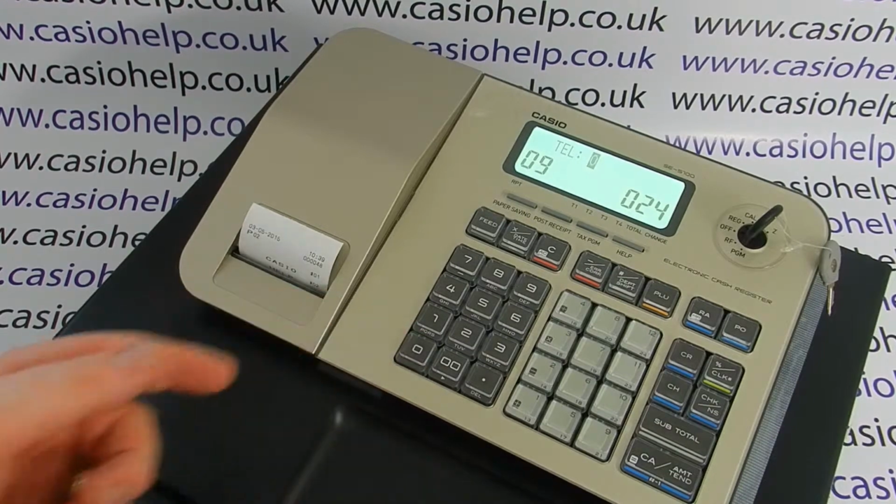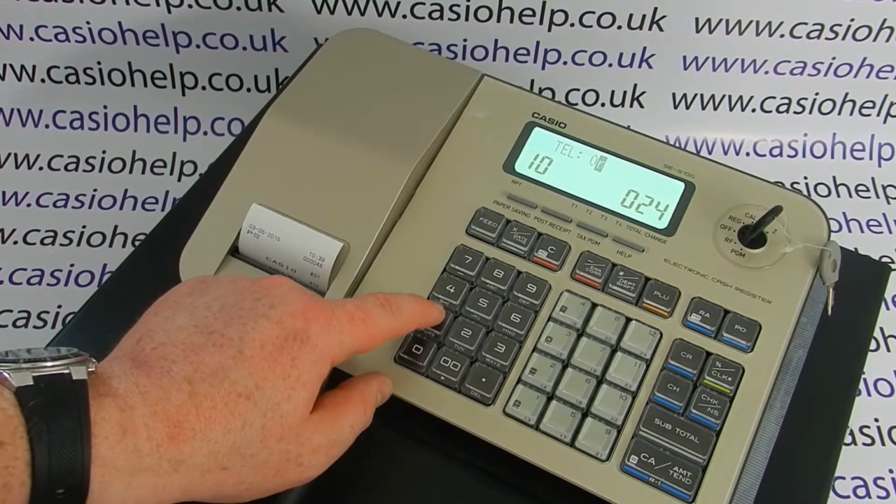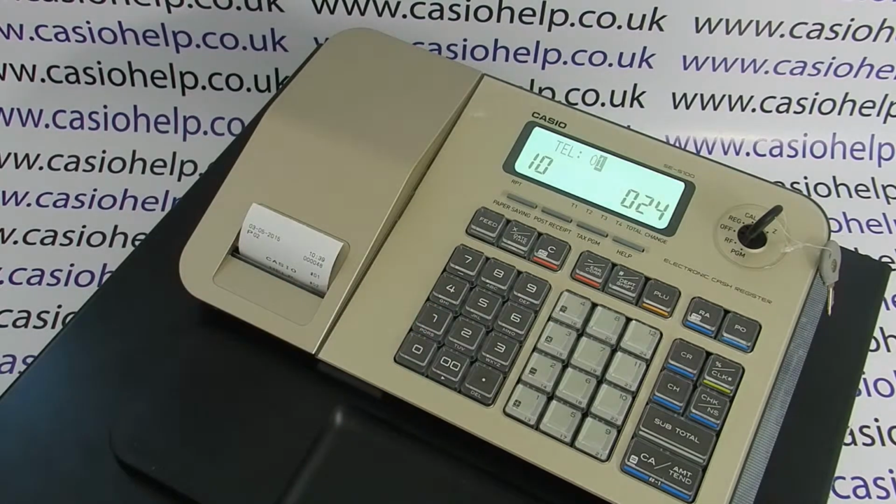So 0 is just the 0 button, and then all the other numbers are on the relevant number button, but only after the upper and lowercase letters.